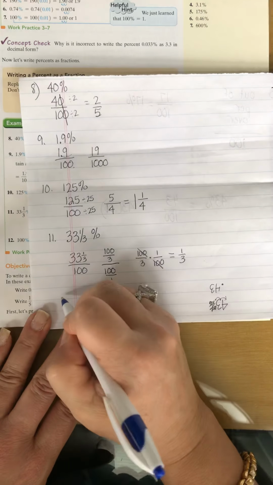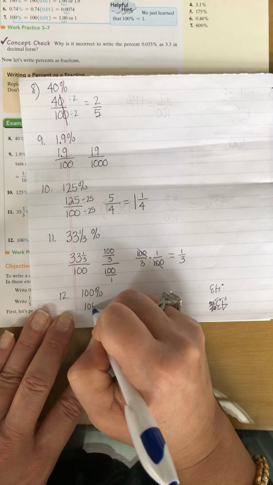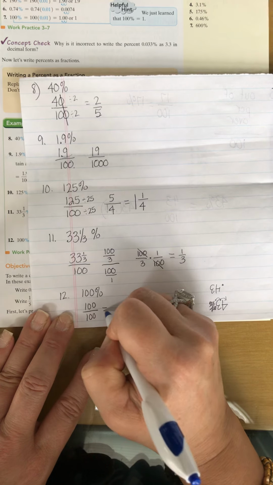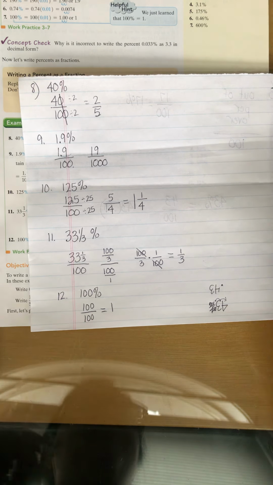And number 12, 100% is the same as 100 over 100, which is equivalent to 1. Again, 100% is 1 full unit. Okay, moving along.